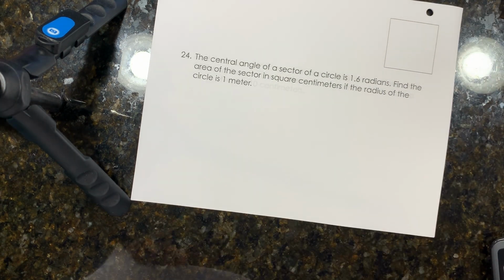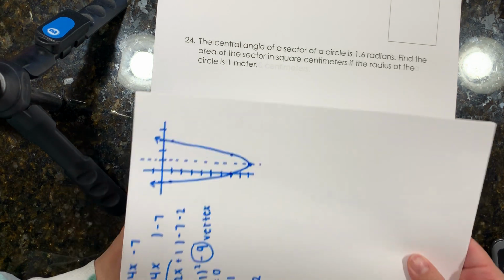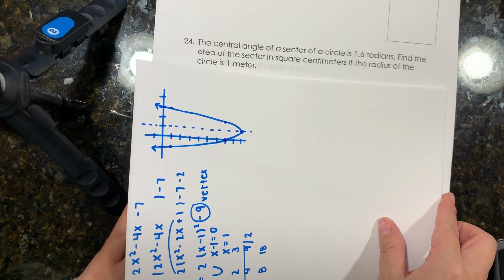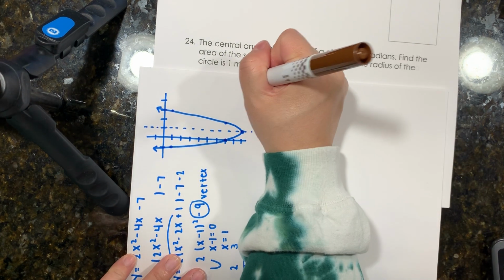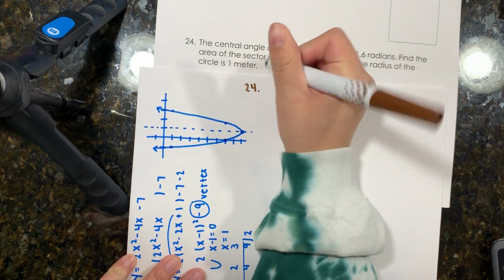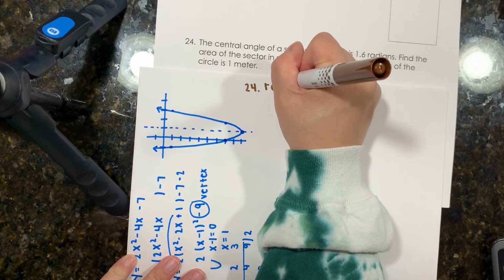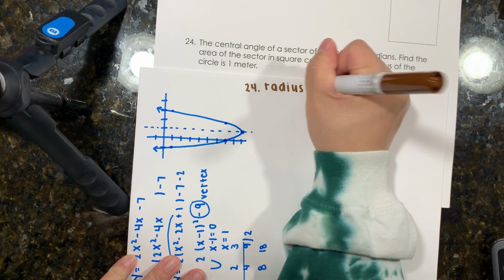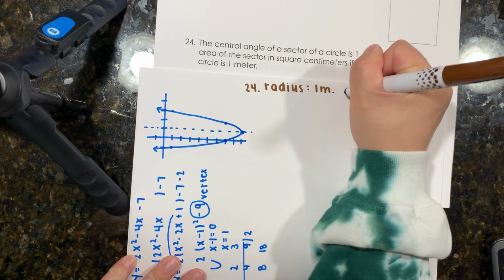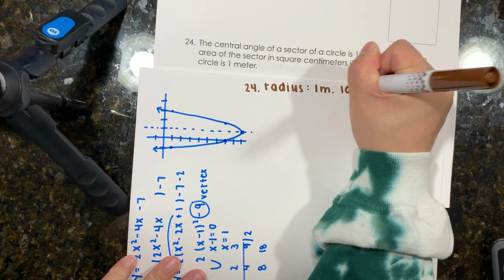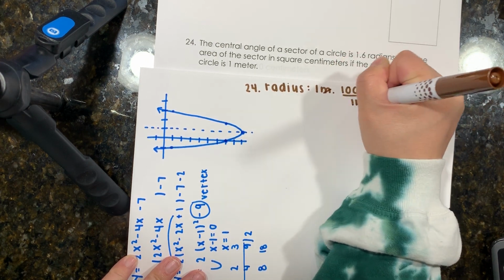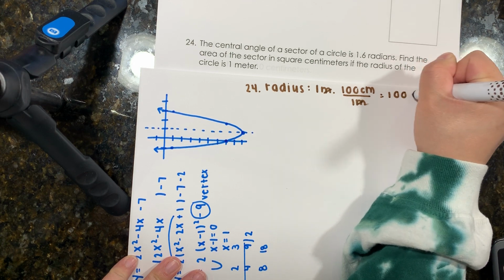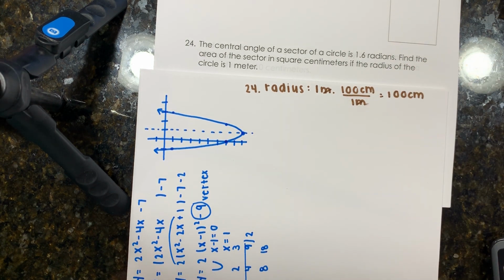Now moving on to number 24, the central angle of a sector of a circle is 1.6 radian. Find the area of the sector in square centimeters if the radius of the circle is 1 meter. All right, so for number 24, I'm going to start by converting the radius from meters into centimeters. So there would be 100 centimeters to 1 meter. So I'm using my unit multiplier, which means that my radius is going to be 100 centimeters.